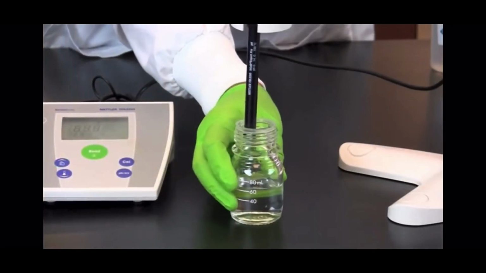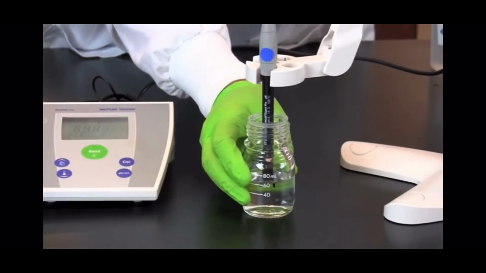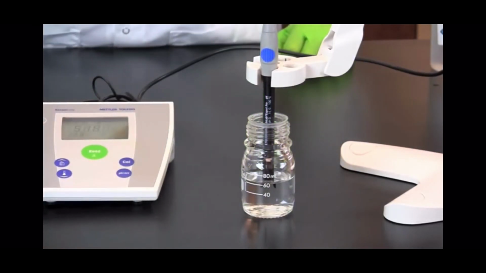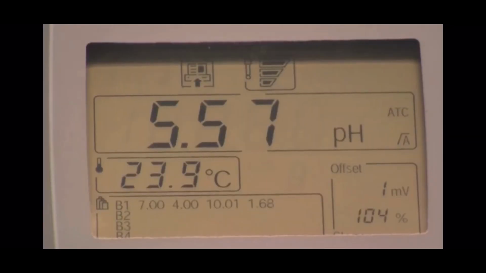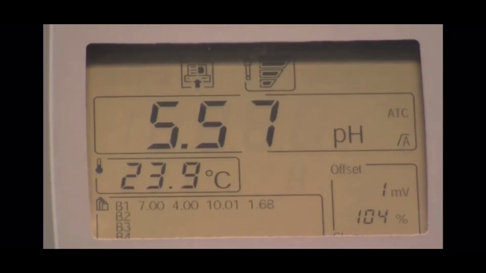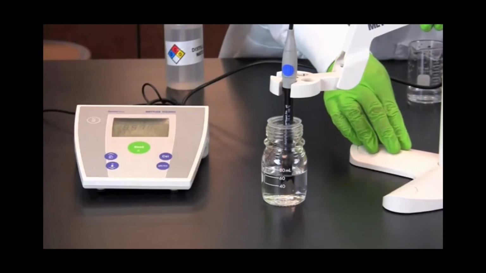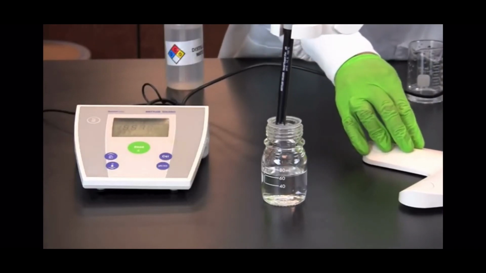Place the unknown solution beneath the electrode and slowly lower the arm so that the electrode is fully submerged in the solution. This sample has a pH of 5.57 at a temperature of 23.9 degrees Celsius. Once the reading is complete, remove your sample.